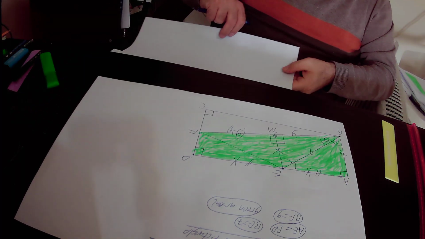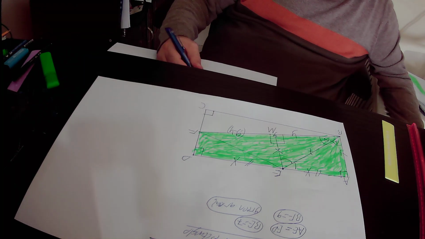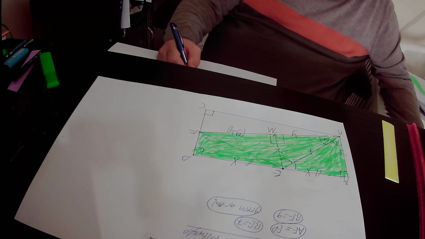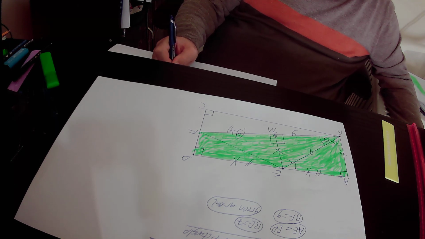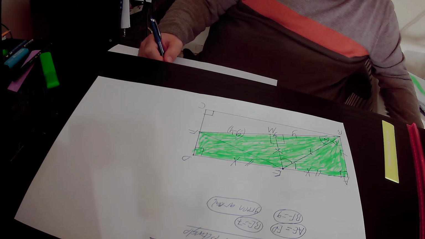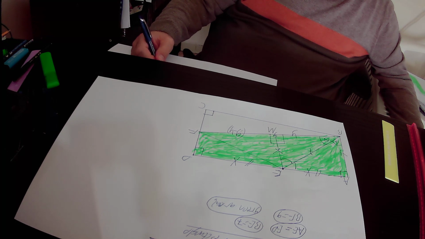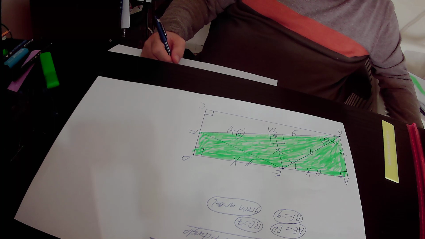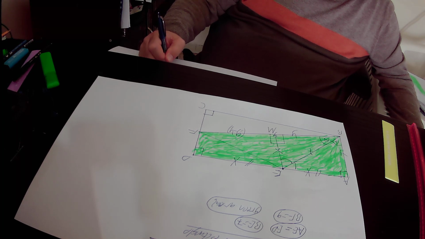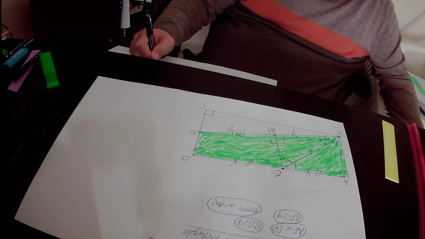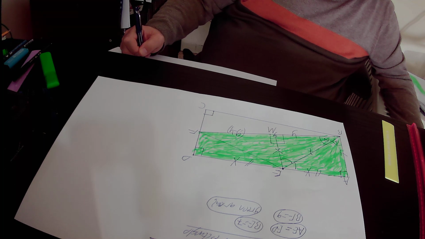So we can write down that we proved triangle EDF congruent to triangle EMF according to rule number 5.